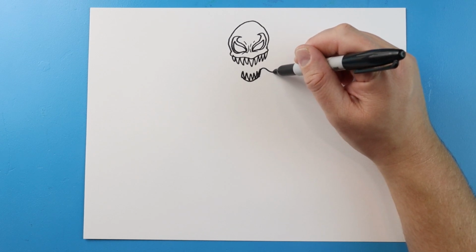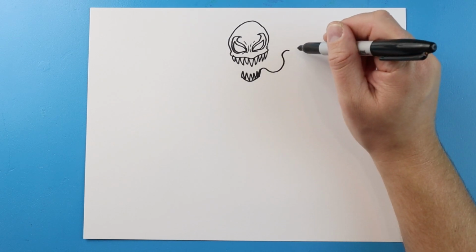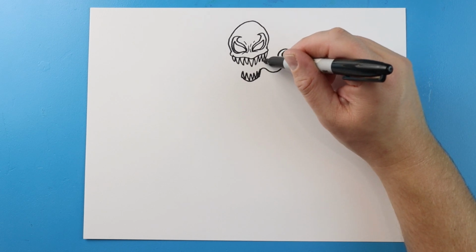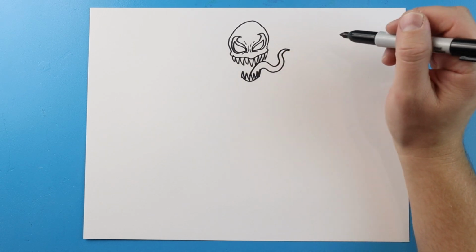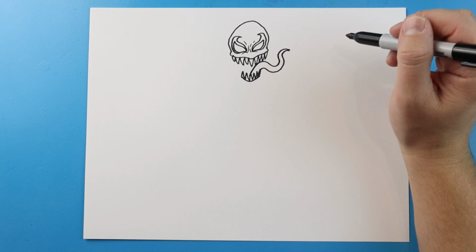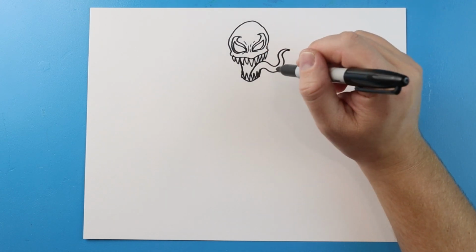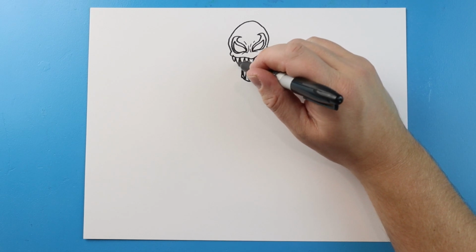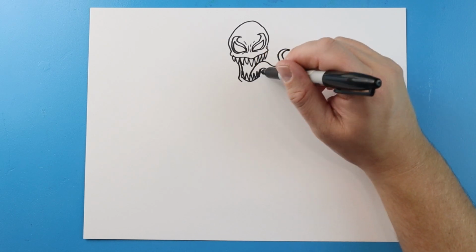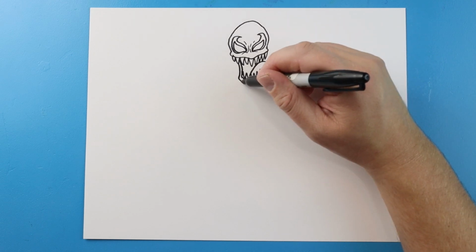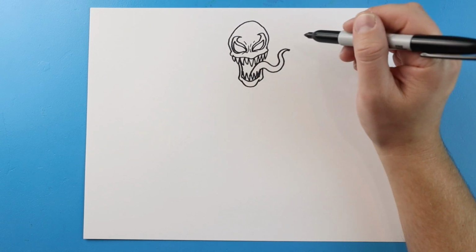For the tongue, we're just going to curve a line that goes around here. We're going to make it nice and skinny, and then we're going to bring it back, and make it nice and big as it comes back. Let's curve a line down here. We're going to bring a line down and in, and a line that's going to go down and in. And we're going to bring this line down and up.